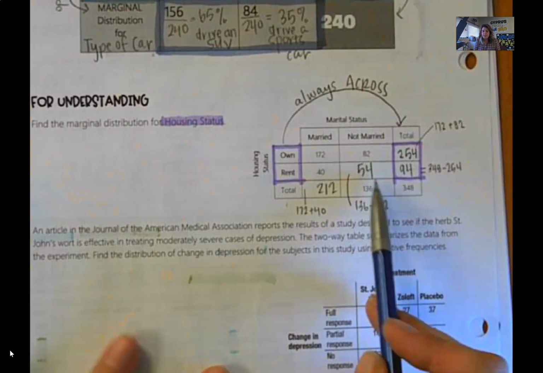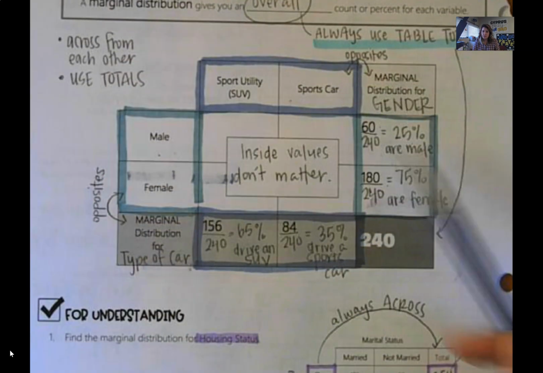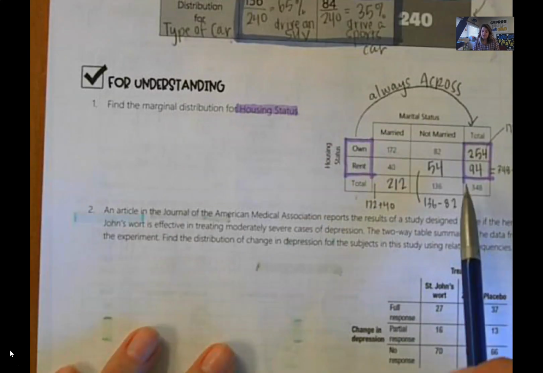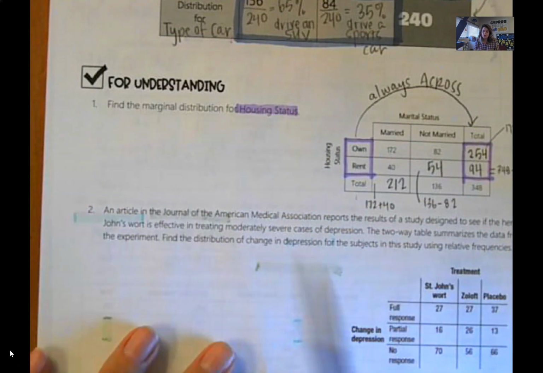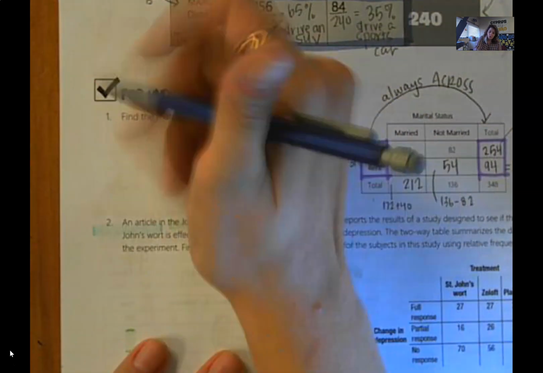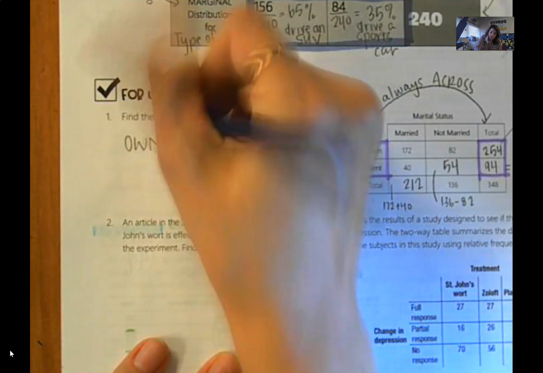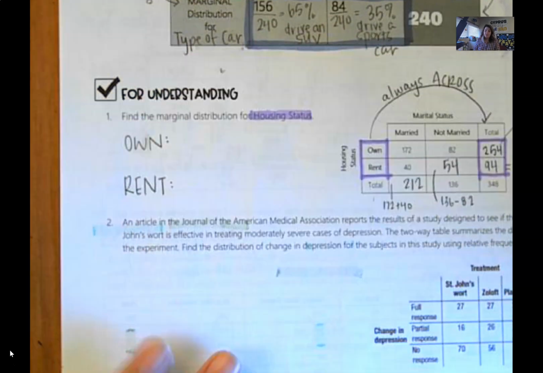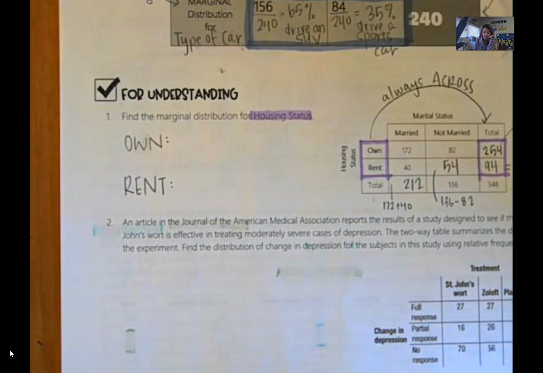Because I don't have room in this table, like I made this table ginormous so that we could fit in all of the information that we needed. But because we don't have it nice like that in this problem, I'm just going to come over here and do the 2 different categories. So the marginal distribution for housing status is what percent overall owned their home, and then what percent overall rented their home. And we're comparing that to marital status.